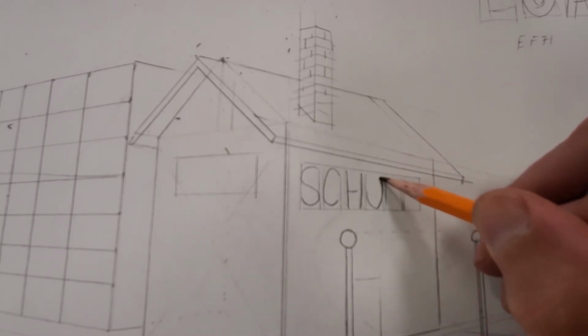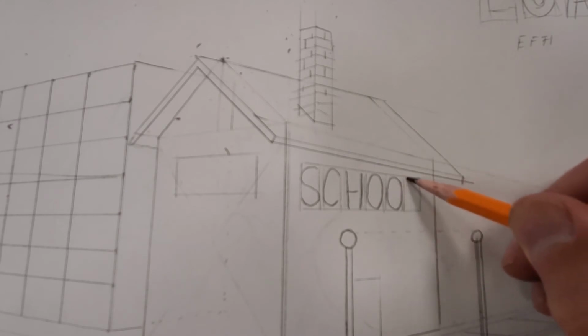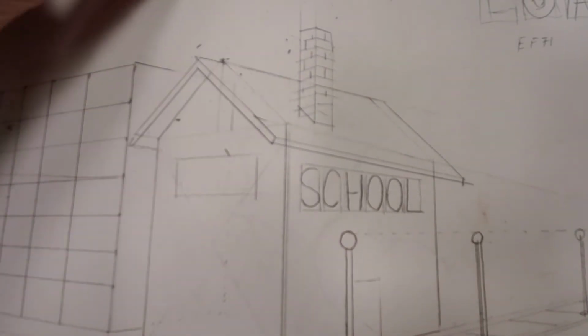O. O. L. Okay, so I fit that in it. It gets smaller as it goes this way. And I can go a lot more in depth about lettering, kerning, things like that, but I'm going to skip that for right now.